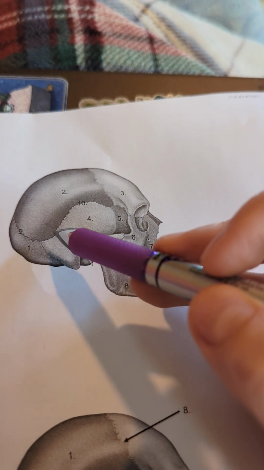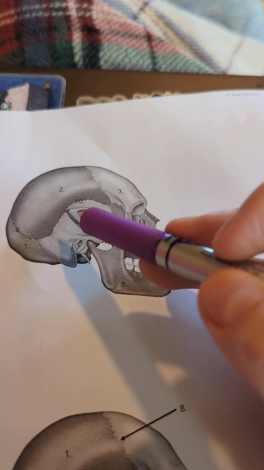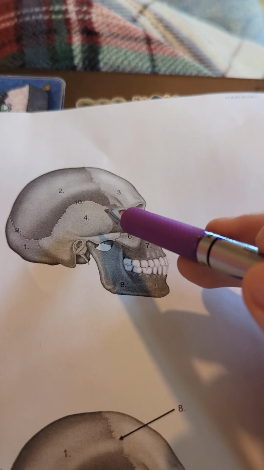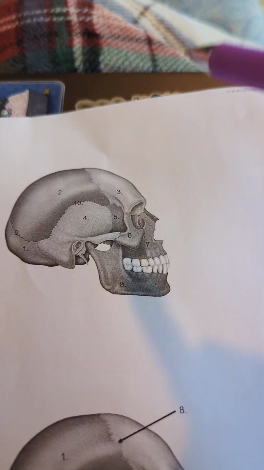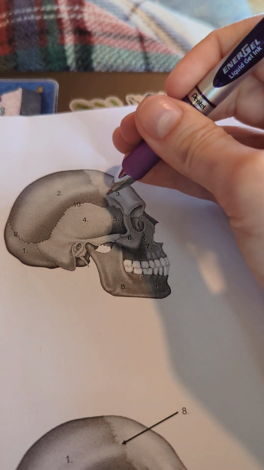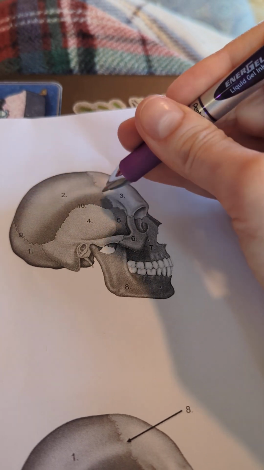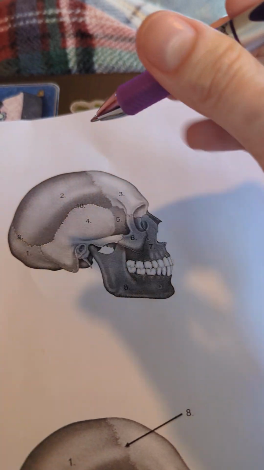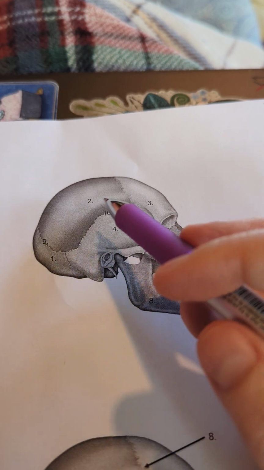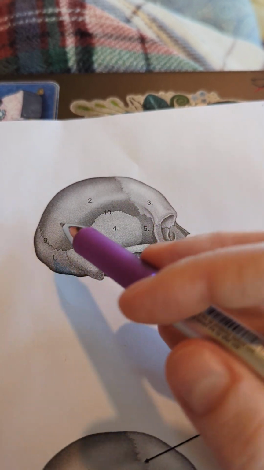This suture that goes along the top border of the temporal bone, number 10, that is the squamous suture. There's a suture that's unlabeled on here, this one right here. That's the coronal suture. Number 2, this is the parietal bone. There's another one on the other side.